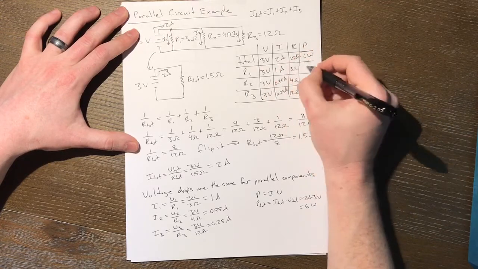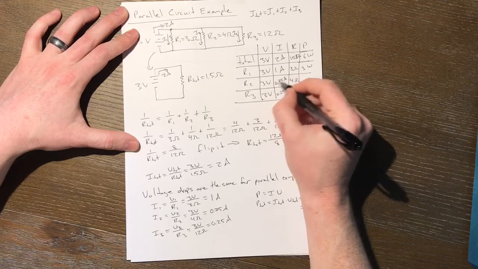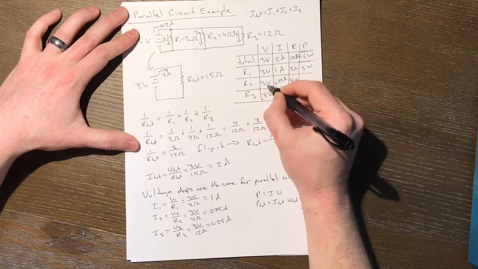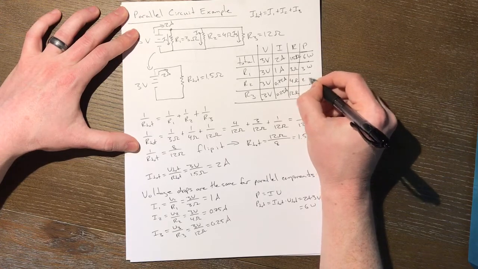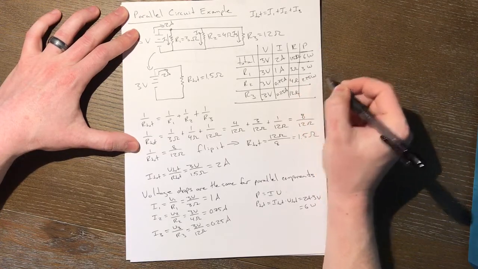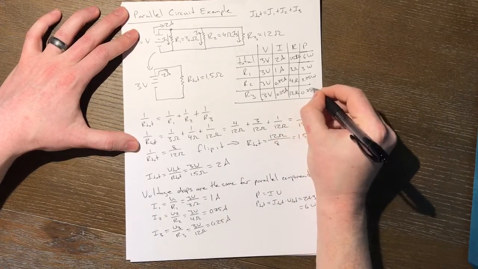And we can go ahead and fill in the rest of these. I times V is 3 watts, 1 times 3. I2 times V2, 0.75 times 3. That's 2.25 watts. And then 3 times 0.25 is 0.75 watts.